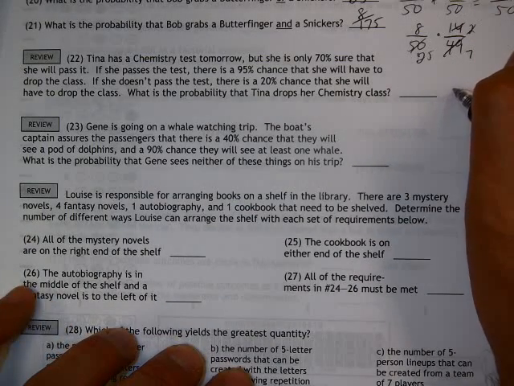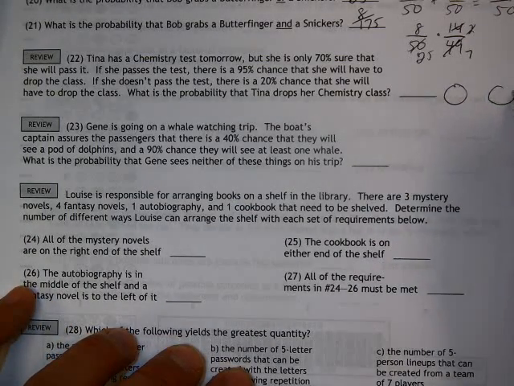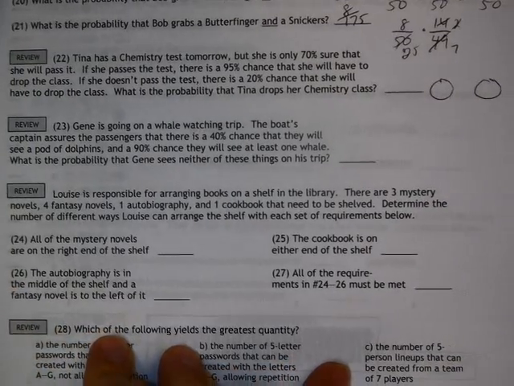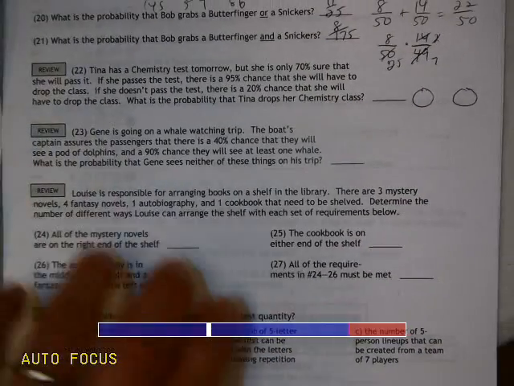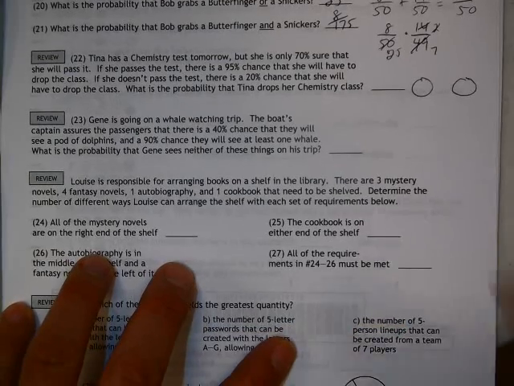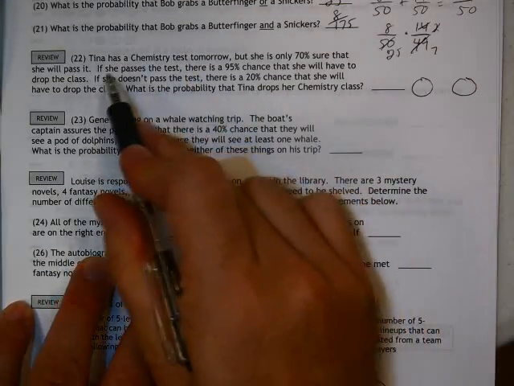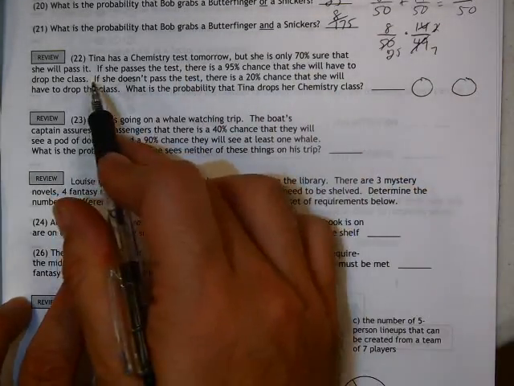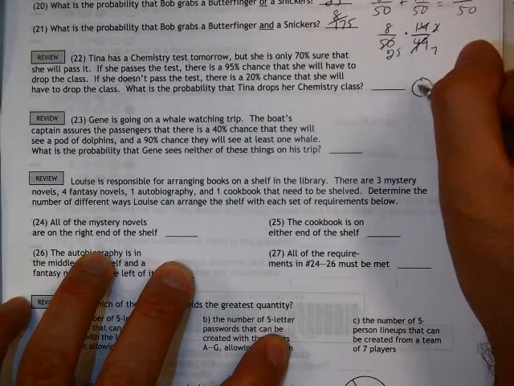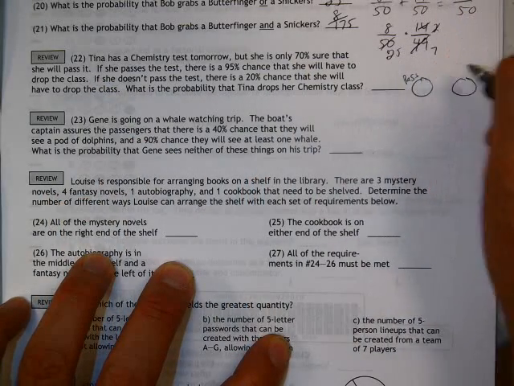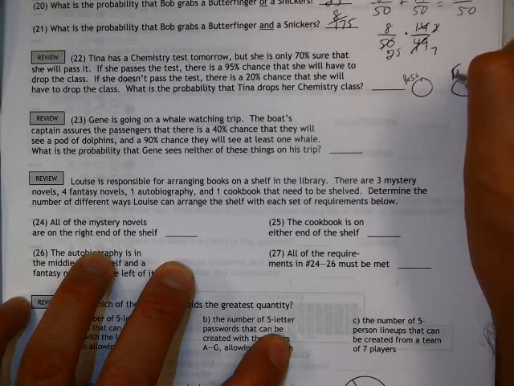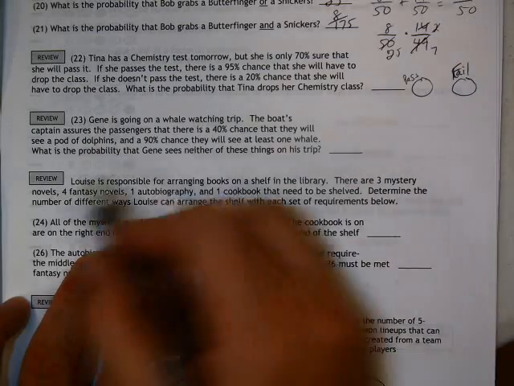This is now where we're using our tree diagram. I'm going to use the circles to represent two parts of the tree. Zoom out a little bit so we can see it better. And at the top of the tree is just dealing with passing the test. 70% sure she'll pass. So I'm going to put pass and fail.